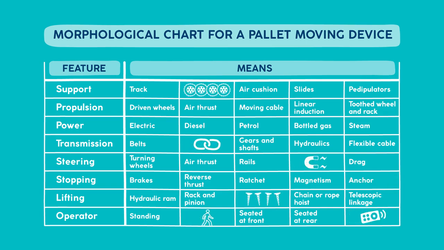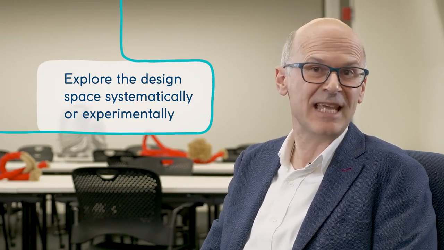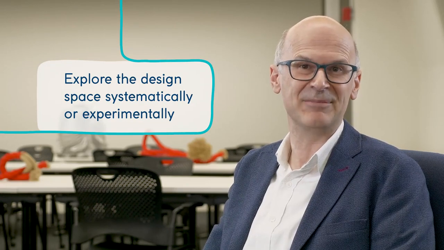The grid can be filled in by text or by sketches depicting the potential means of fulfilling the subsystem requirement. The morphological analysis creativity tool relies upon the user's selection of subfunction options to synthesize an overall solution. The user can explore the design space systematically using their experience to guide the outcome, or experimentally. Let's see how this works in our example.